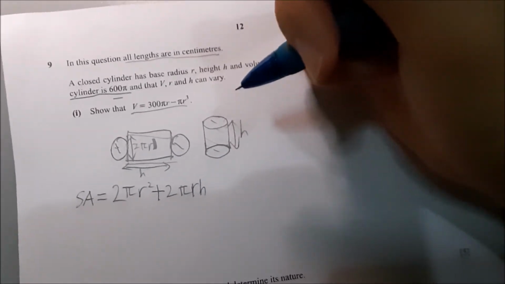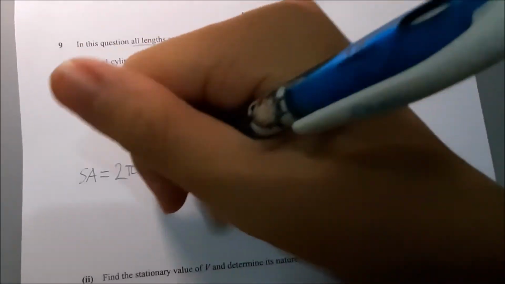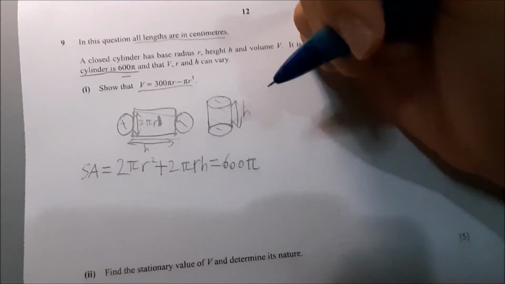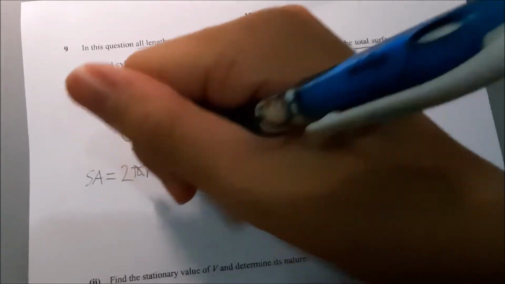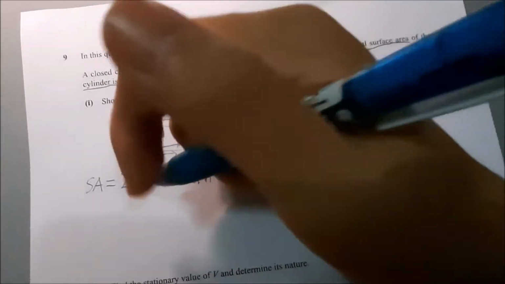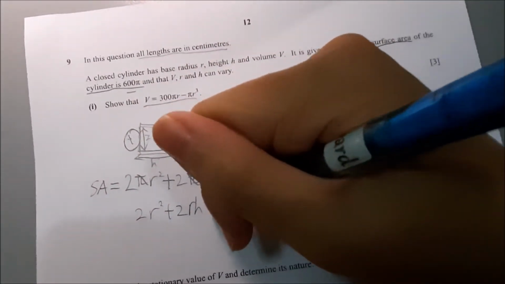And then from here, you can equate this to 600 pi, as surface area equals 600 pi. You can first remove all the pi's because they all contain pi. And then you can just do 2r squared plus 2rh equals 600.